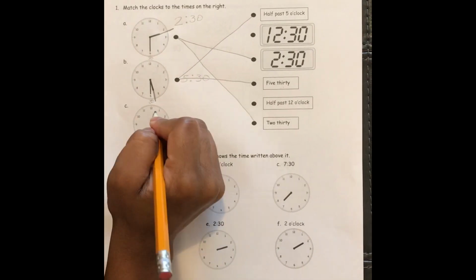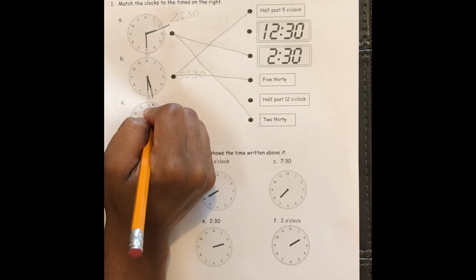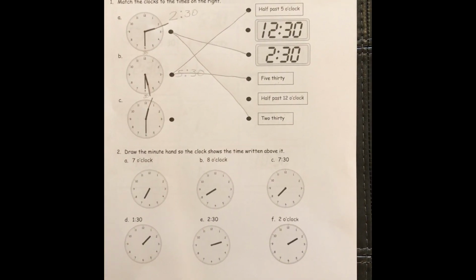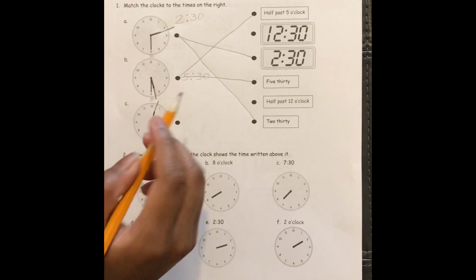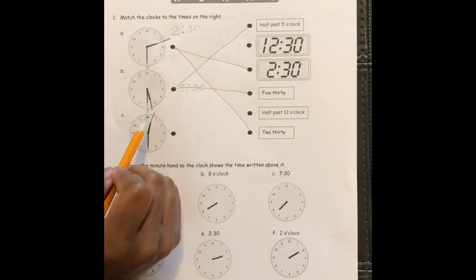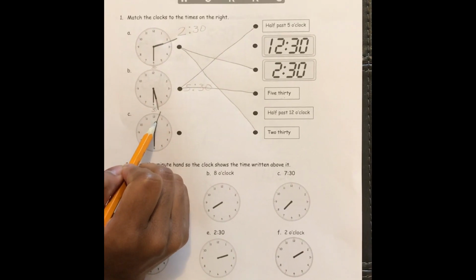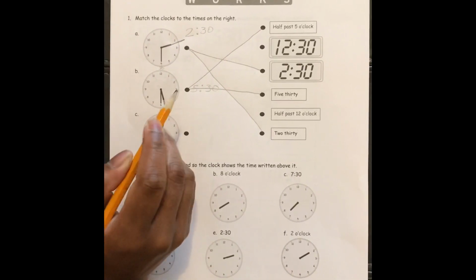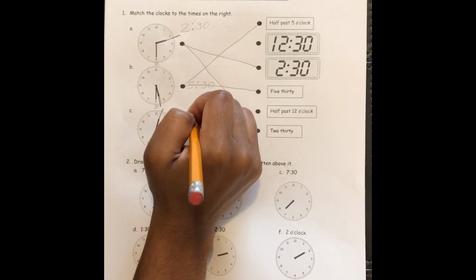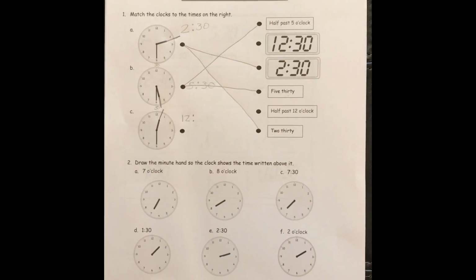So remember, start with the hour hand. That hour hand is in between 2 numbers. Okay, remember we want to take the hour that's in front of the minute hand whenever our hour hand is in between 2 numbers. So our hour is 12. Write those colons.